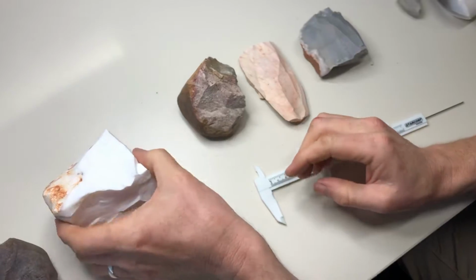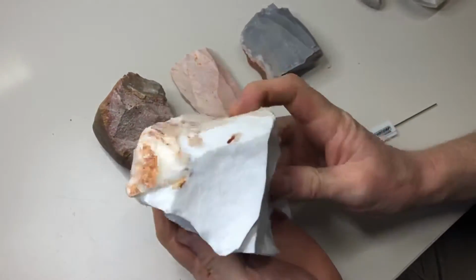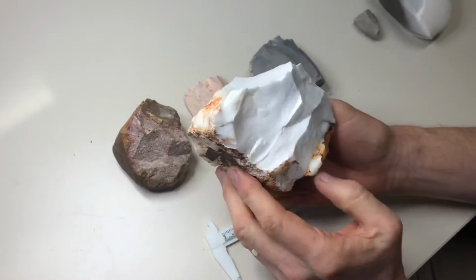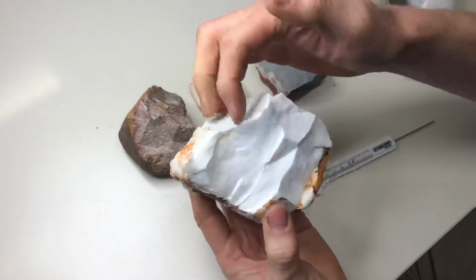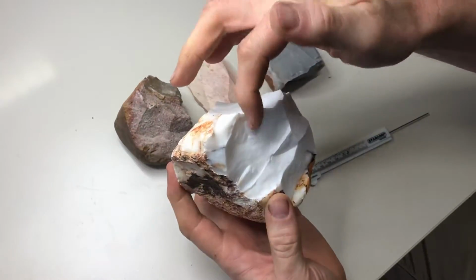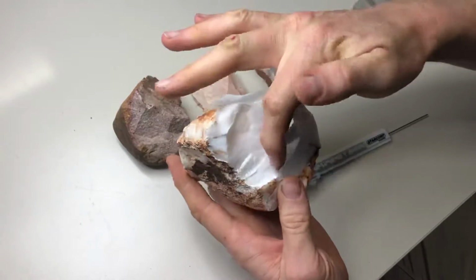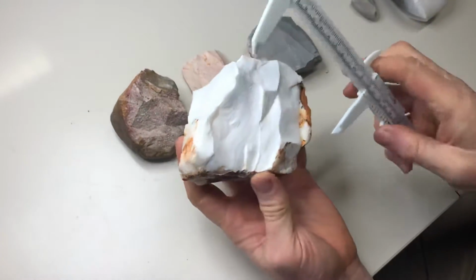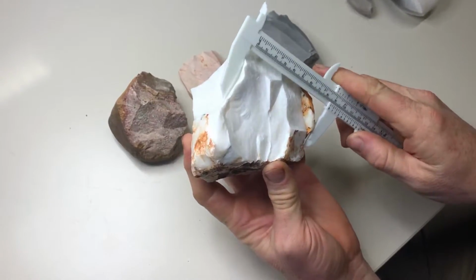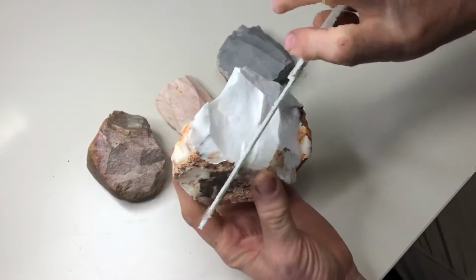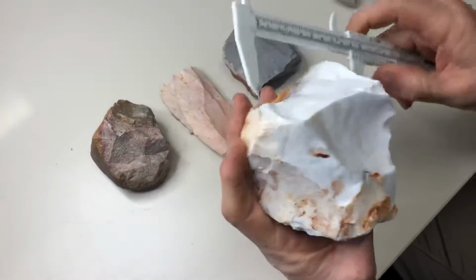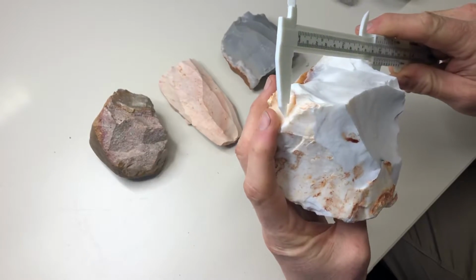On our multi-platform cores, we usually select the last face that was worked. So here we can see our last big removal came from this platform down onto this core face. So our longest face in this case would be that face there, and then our width like so, and thickness through the middle to the back.